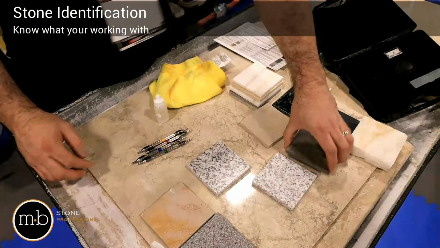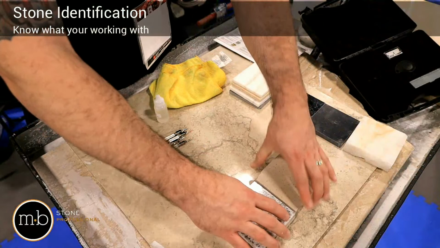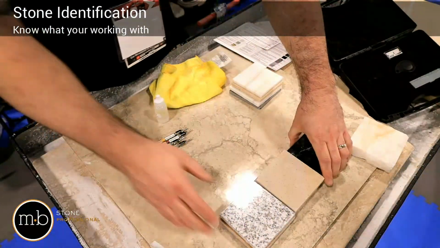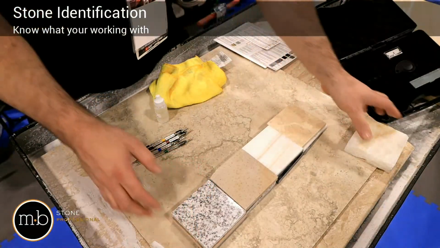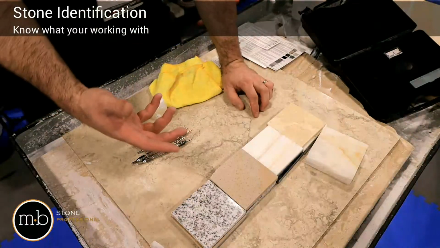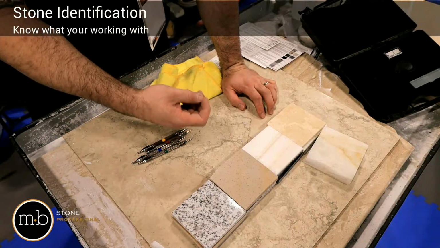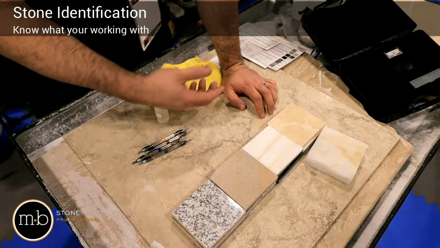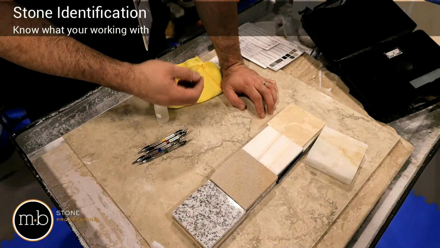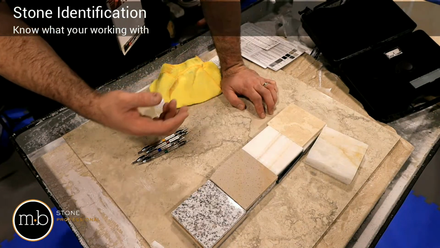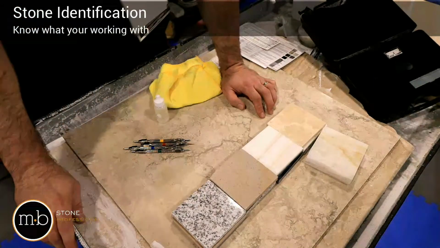So the whole idea with this kit for restoration, repair, and refinishing is that if you come up against materials that you're unfamiliar with, you can identify them with an acid test first to determine that it is a calcite-based stone, but then do a scratch test so you kind of know what you're up against and what kind of time you're up against. Refinishing a travertine countertop is going to be a very efficient process as opposed to something like Fantasy Brown, which is going to be in the marble category, but a lot harder.